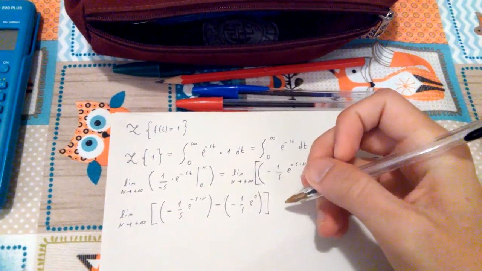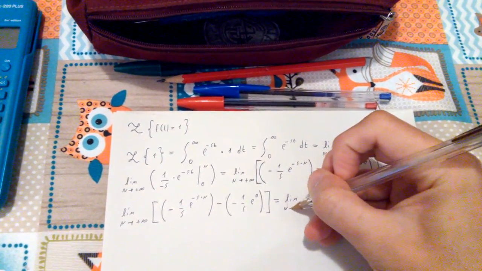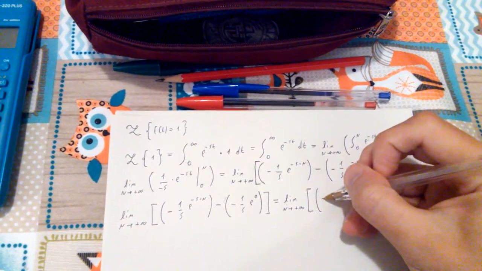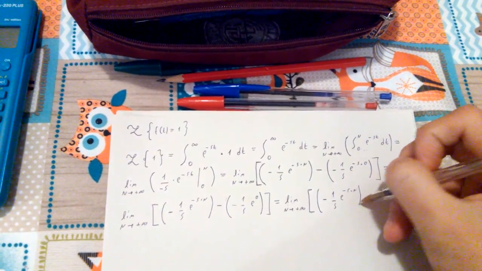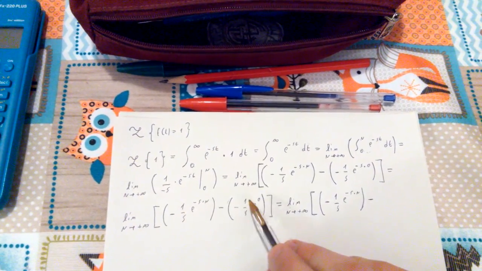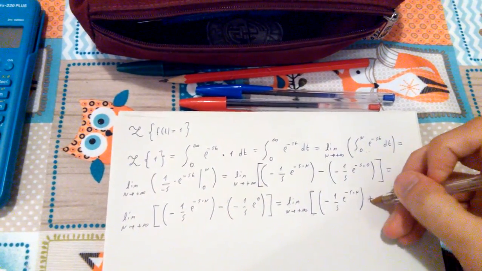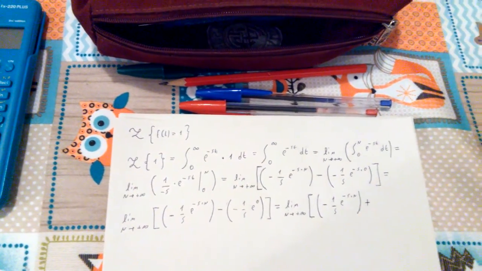So this is the limit as n approaches positive infinity of negative 1 over s e to the negative s times n minus negative 1 over s, so minus becomes a plus 1 over s times 1, just 1.